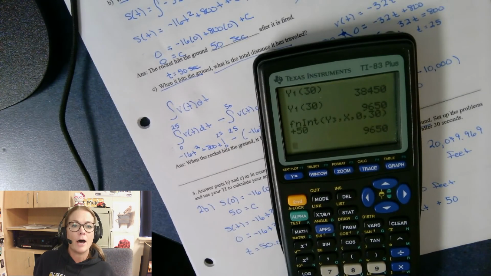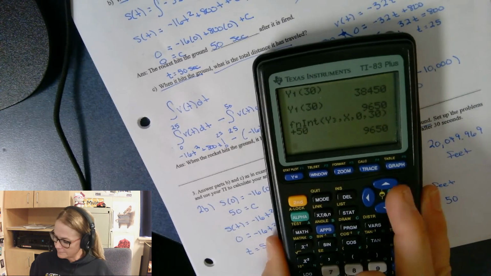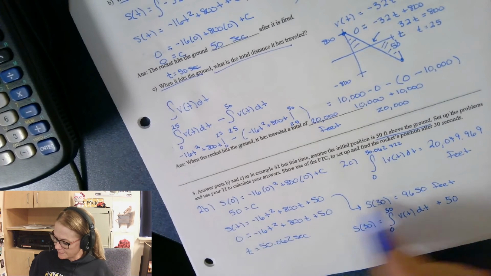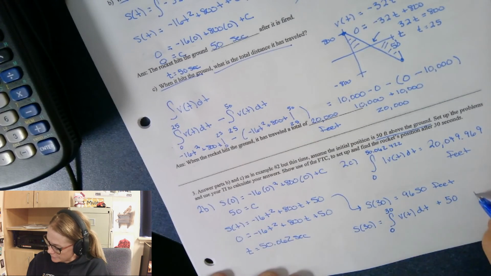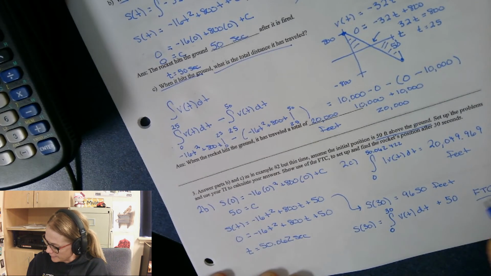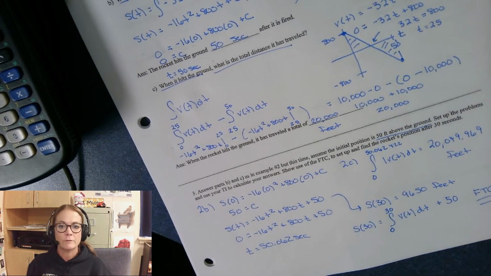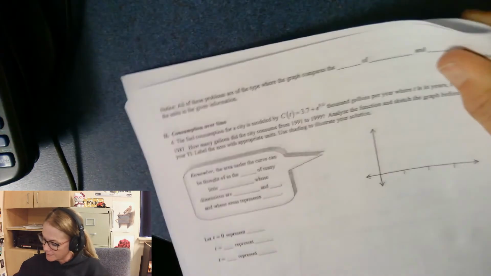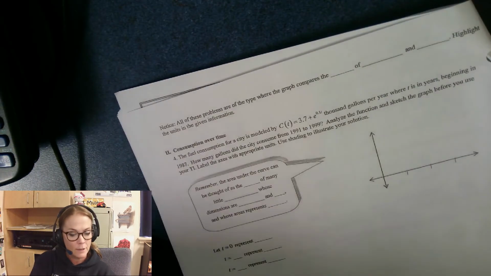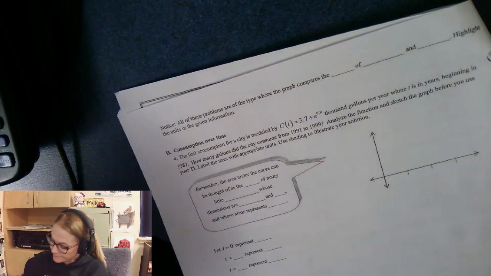So there's two little options for you. This is obviously how I would do it since we found that in 2B, but this is using the FTC, that new skill that we are kind of hammering over and over and over. Okay, so next two pieces here. Try to go through these more quickly. All of these problems are the types where the graph compares the rate of change in time.